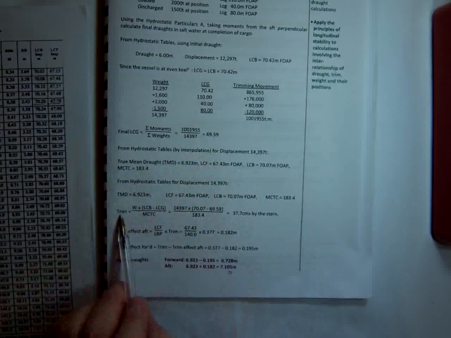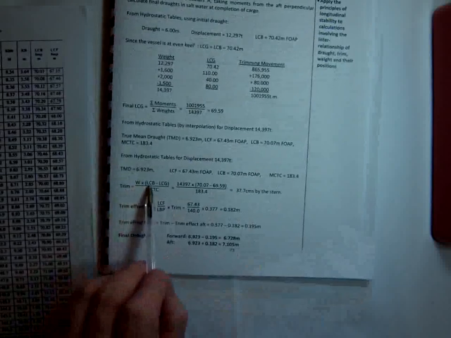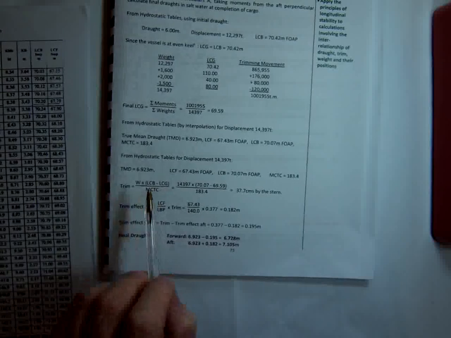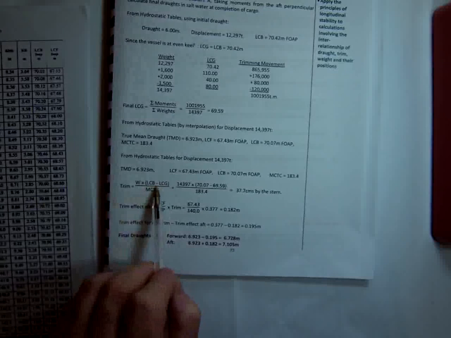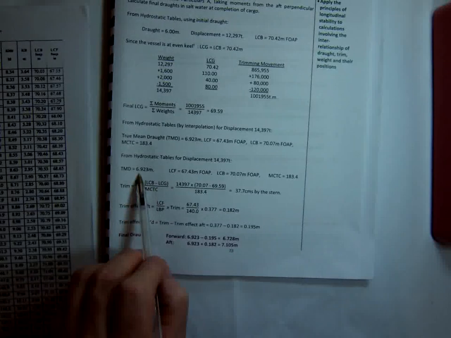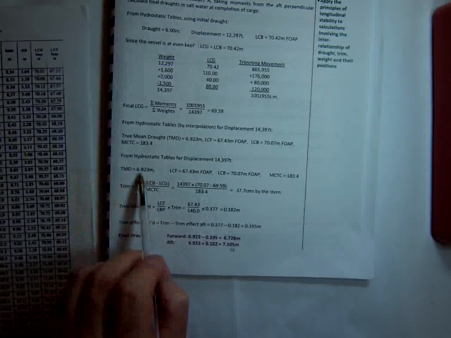What we then do is put them into our formula, which is on your formula sheet, which is trim is displacement times LCB minus LCG over MCTC. Now remember, if B is greater than G, B is more than G, you must be trimmed by the stern. So what that means is from your true mean draft, you would add to the after amount to get your trim by the stern, and of course subtract from the forward amount.